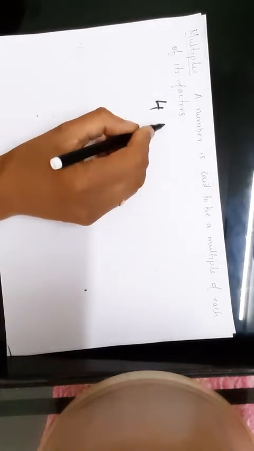And next it is multiple. What is the meaning of multiple? A number is said to be a multiple of each of its factors. So let us see the relationship between multiples and factors. Here we wrote 4, the factors of 4.